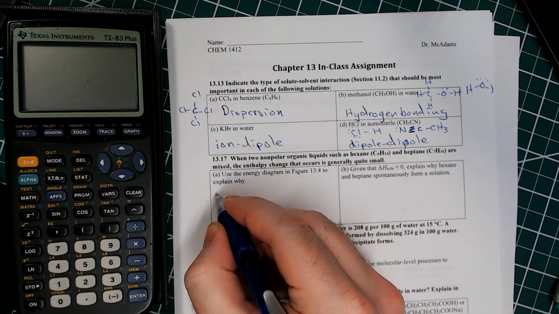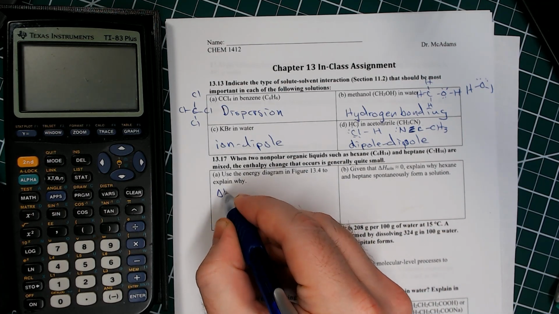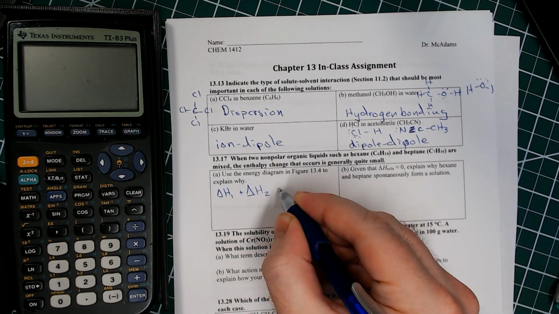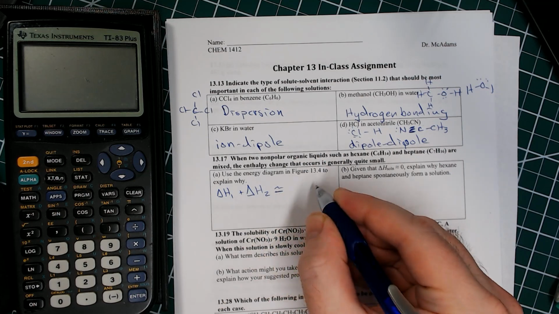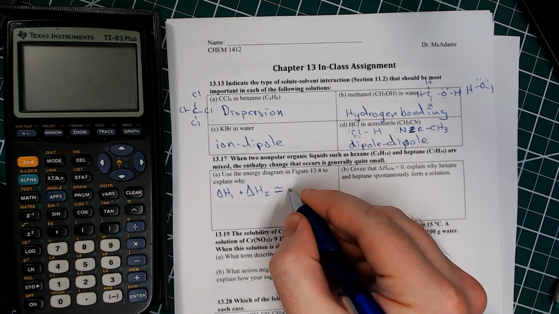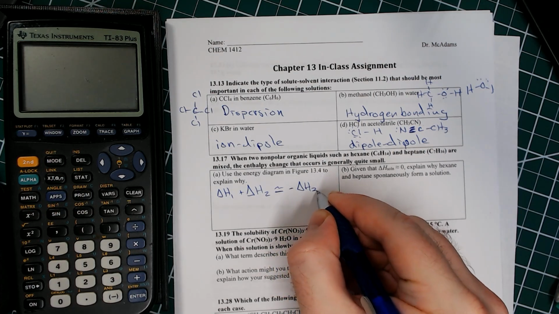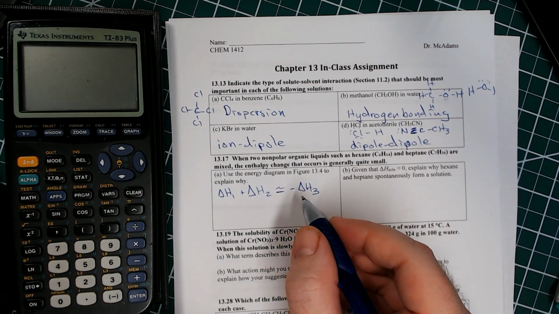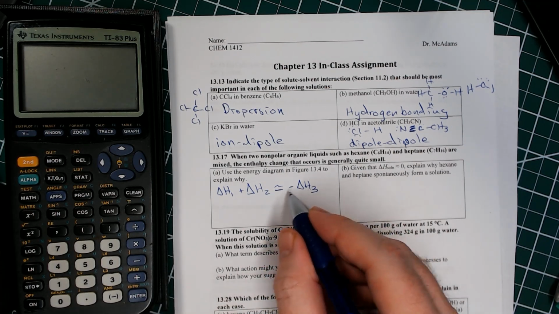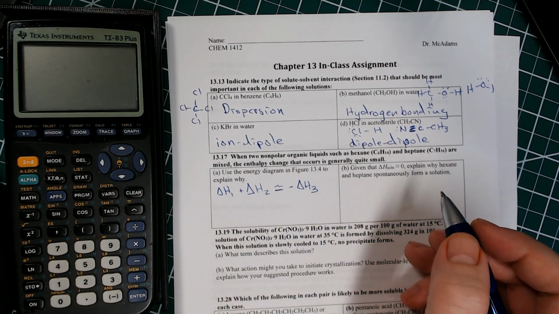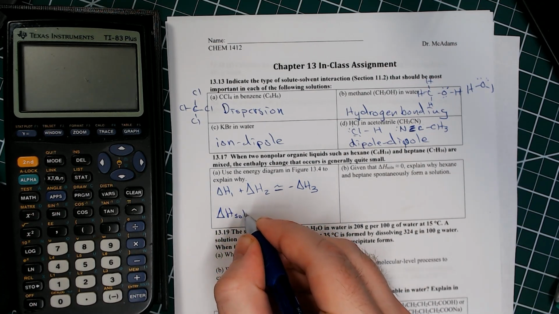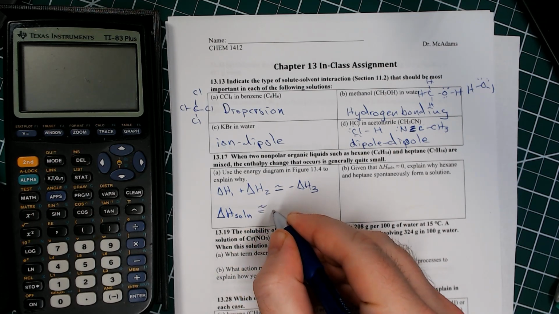So delta H1 plus delta H2 is approximately equal to the negative of delta H3. Remember, delta H3 was usually exothermic, so if we take the negative of that, it would give us the same value. In other words, delta H of solution is approximately 0.